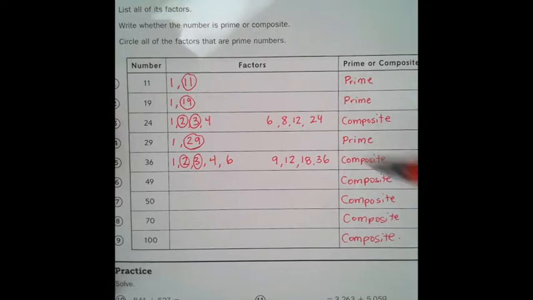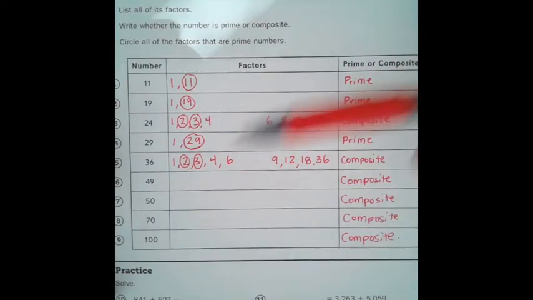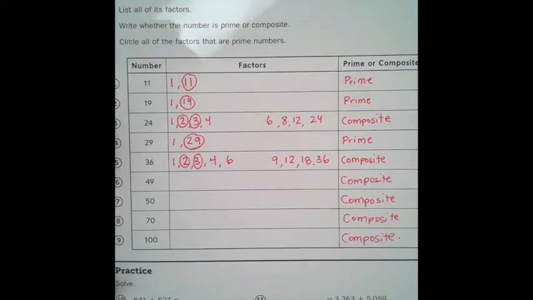Okay, so I'm going to have you do 6, 7, 8, and 9 by yourself. Just want to see how you do, and we're going to go over them in class tomorrow. But just to give you a hint, the rest of these are composites, so that means they're no longer prime numbers. So there will be more than 2 factors, so that's just a hint. And you can go with that.